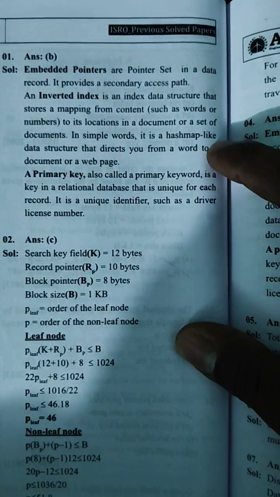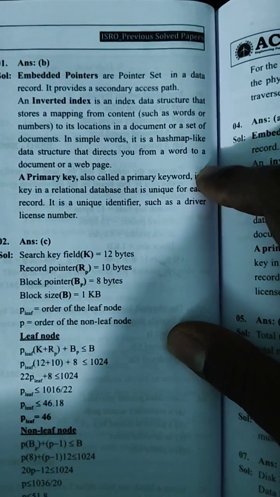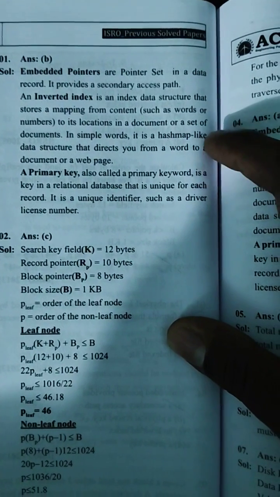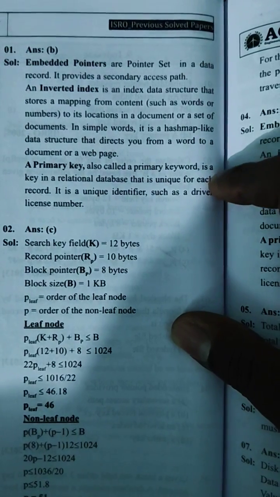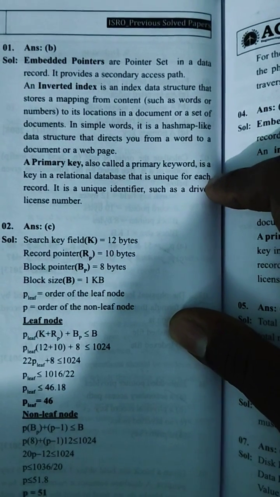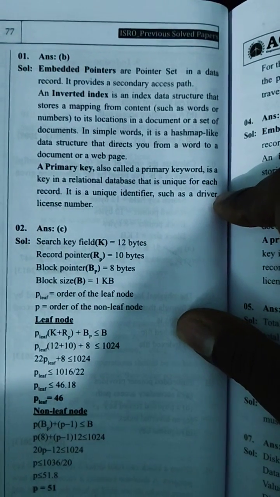In simple words, it is a hash map like data structure that directs you from a word to a document or a web page. A primary key is a key in a relational database that is unique for each record. It is a unique identifier such as a driving license.